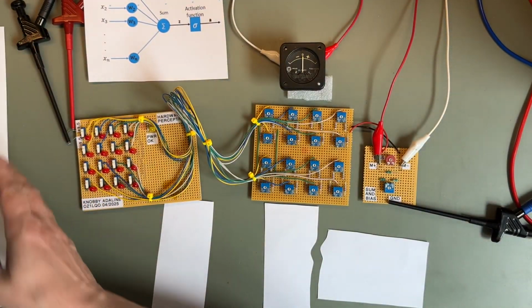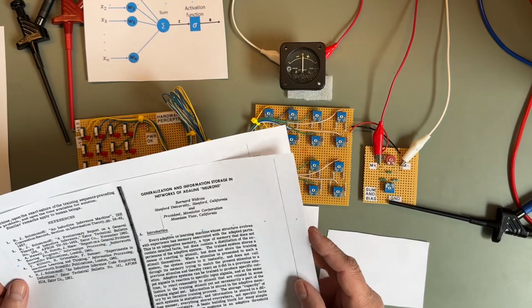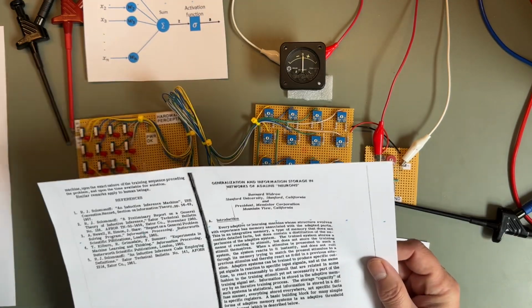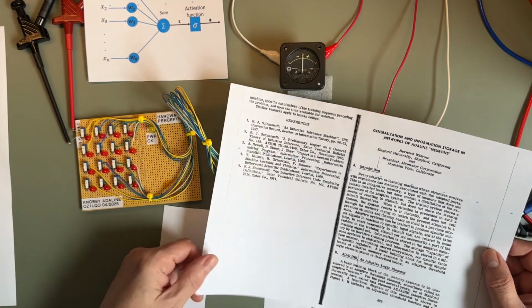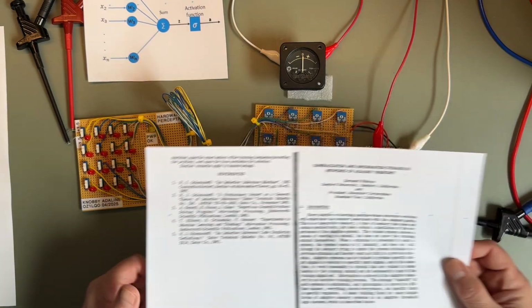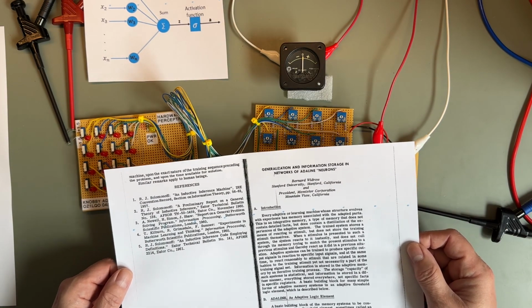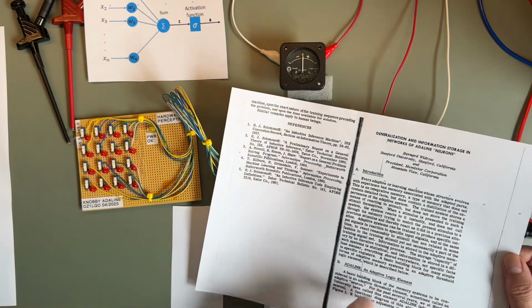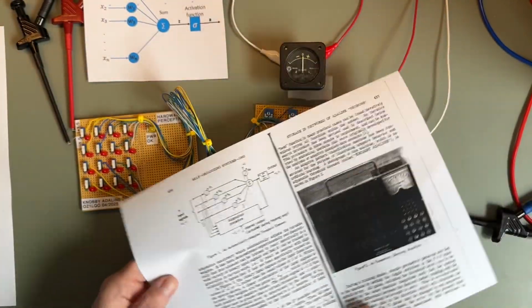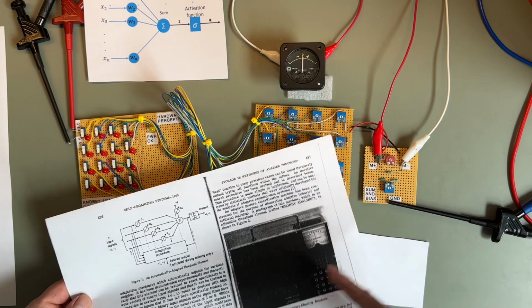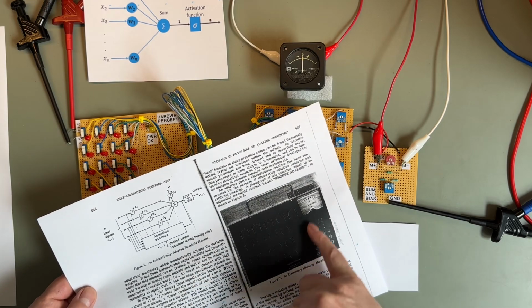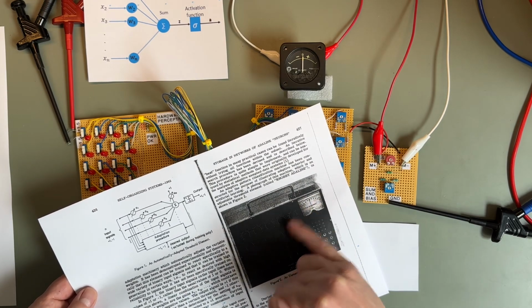And a couple of years later, in 1960, Bernard Widrow, who's a legend these days, built something called an ADALINE, an adaptive logic element, and it was literally an analog machine with a lot of dials and inputs and a small meter.